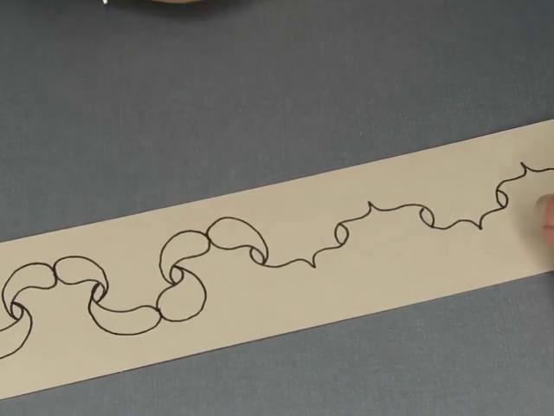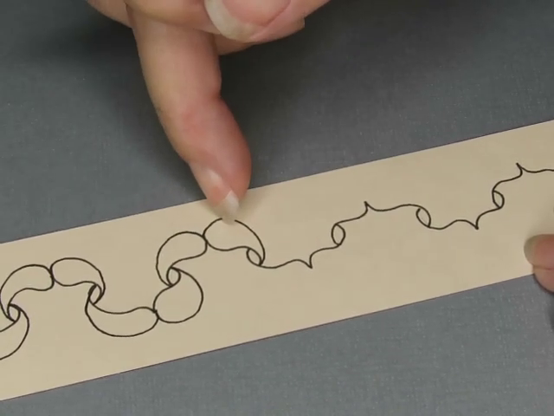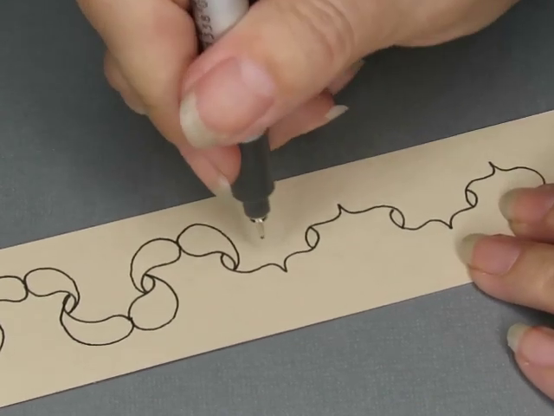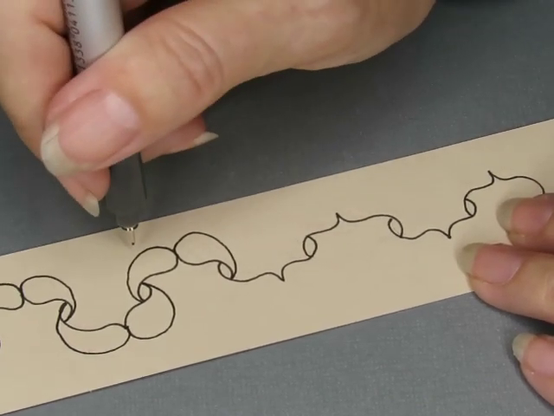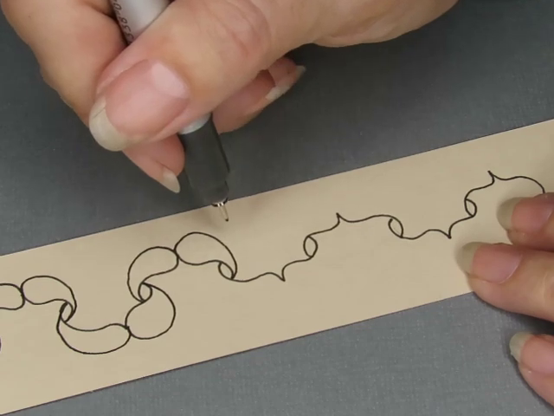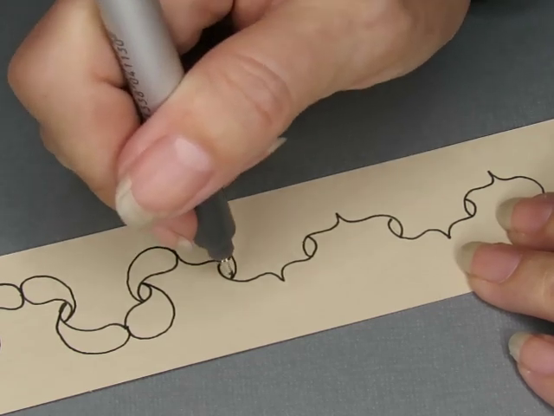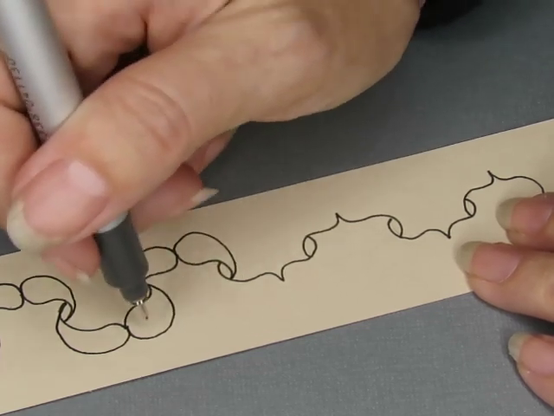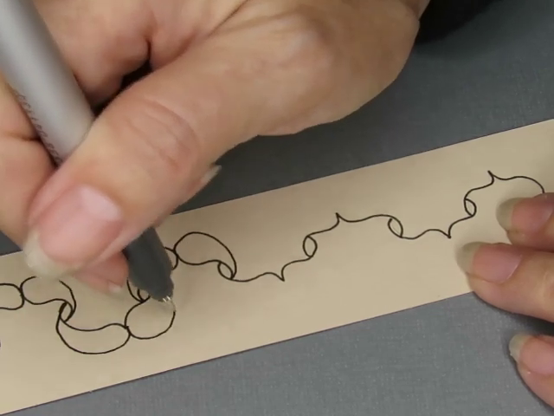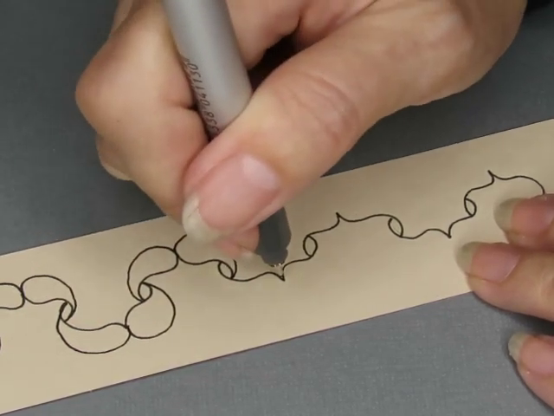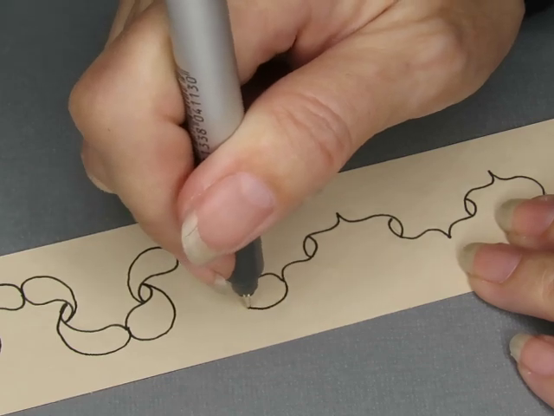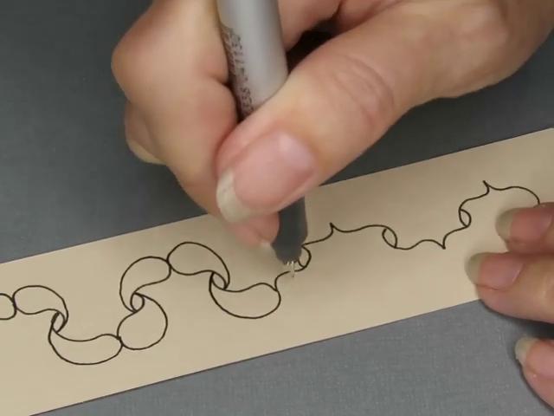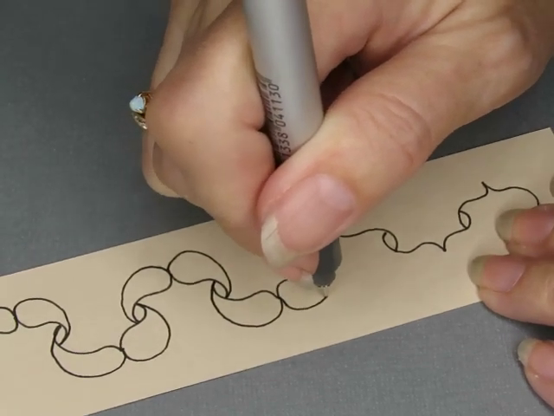I didn't leave enough space there. I made these too big. Oh, fudge. Oh, well. Okay. I'm going to have to play with it with my pencil so that I get it in the right spot.